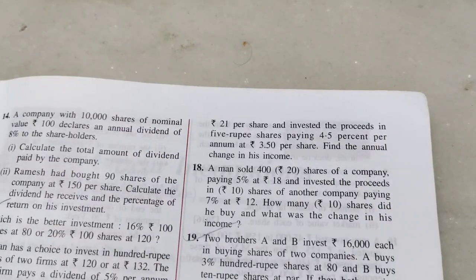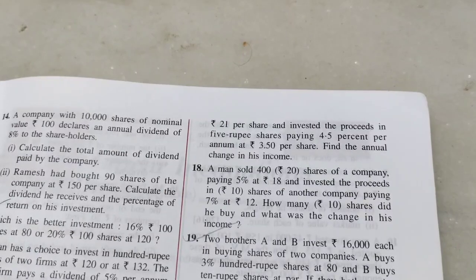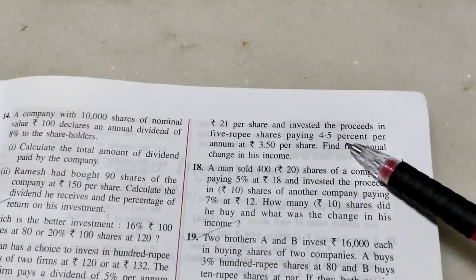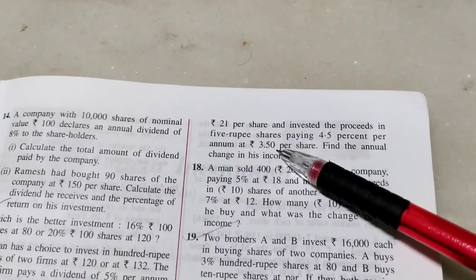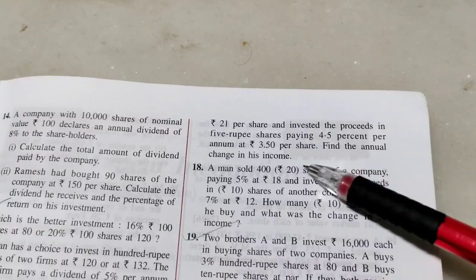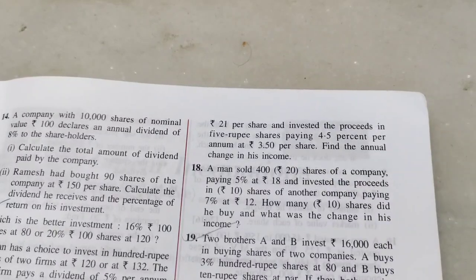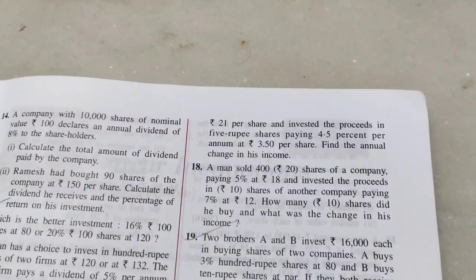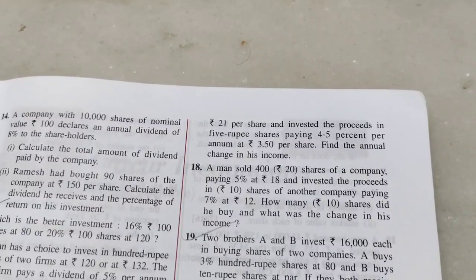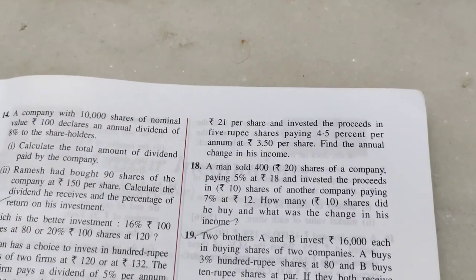That is the dividend percent at rupees 3.5 per share. So that's the buying market value for the second set of shares. Find his annual change in his income. So that means the income from the first set of shares and the income from the second set of shares. We have to find the difference between them.